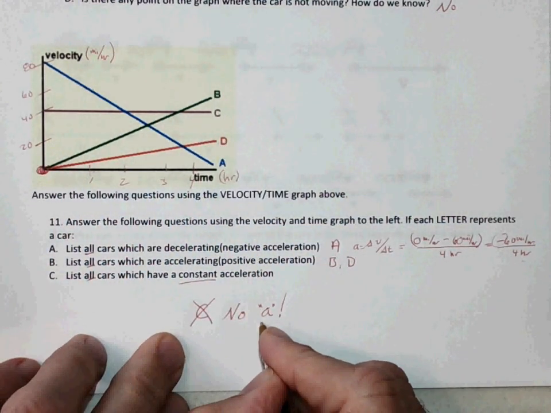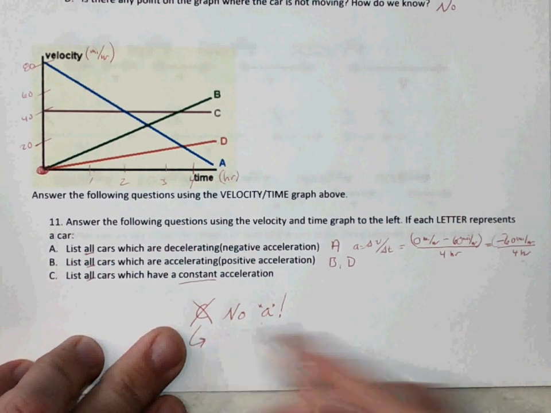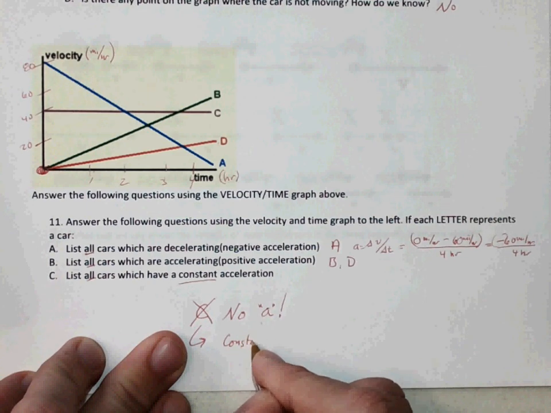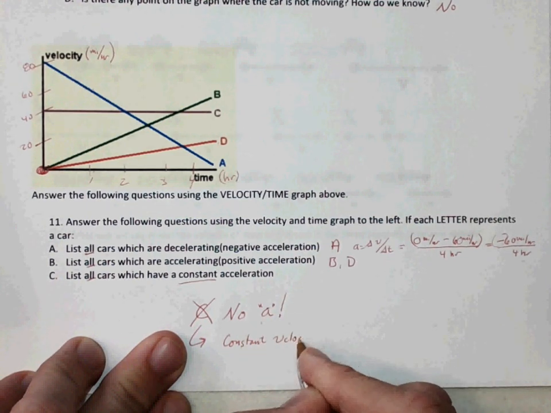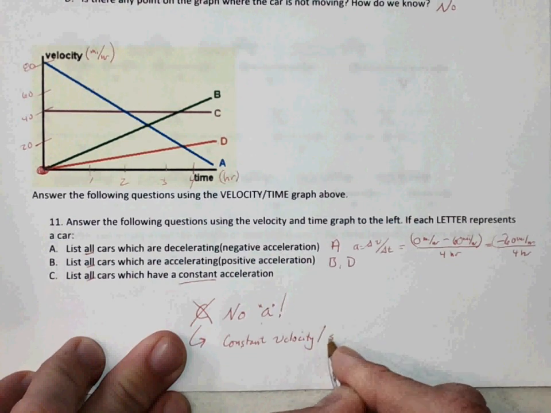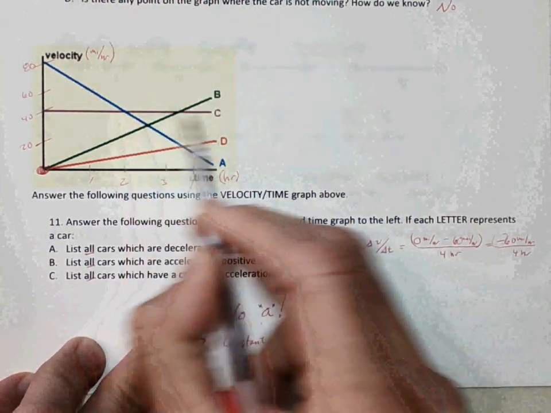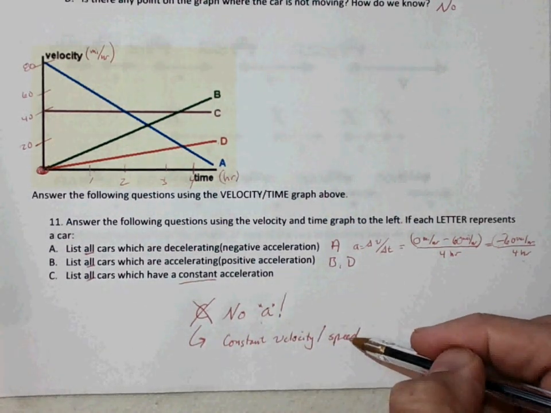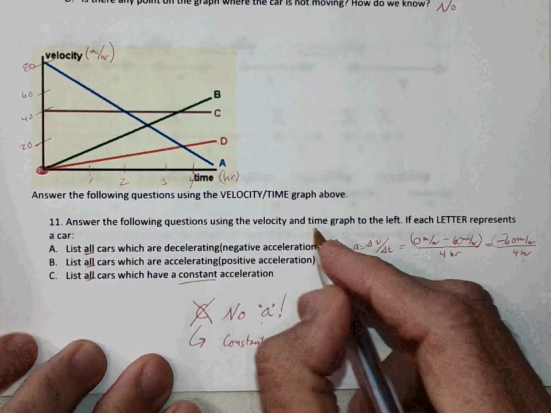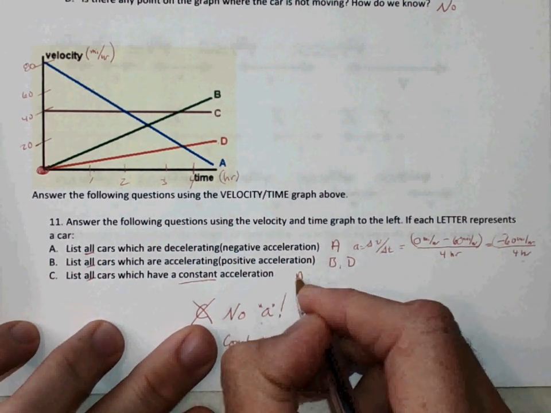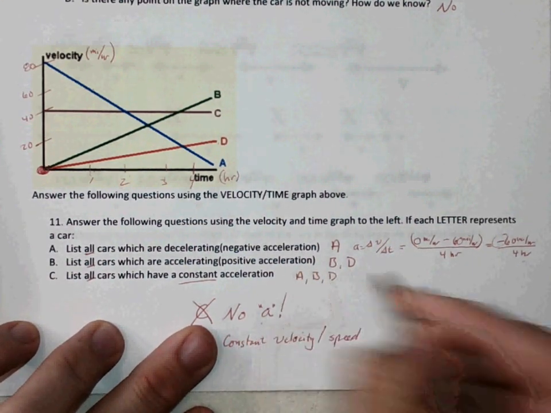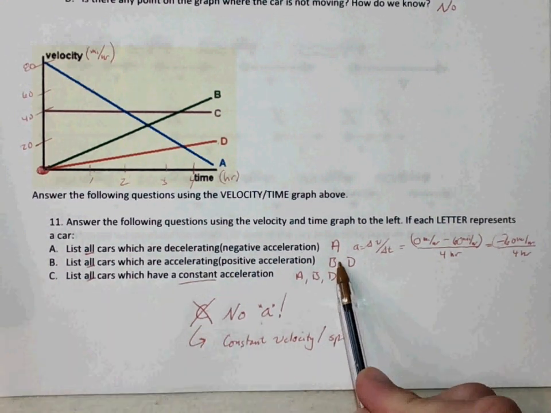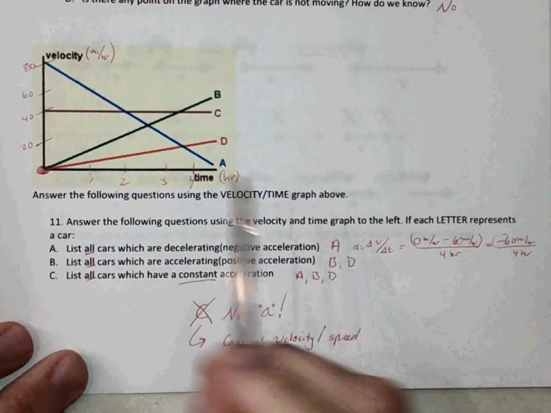C, forgive me. C has constant velocity or speed, right? These are positive numbers, so positive's a direction, so velocity or speed. I know it's 40 miles per hour. All the others, these guys that we've just talked about, A, B, D, have a constant acceleration, whether it is negative or whether it is positive. Okay? All right.